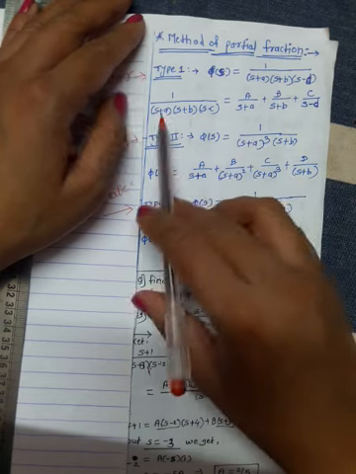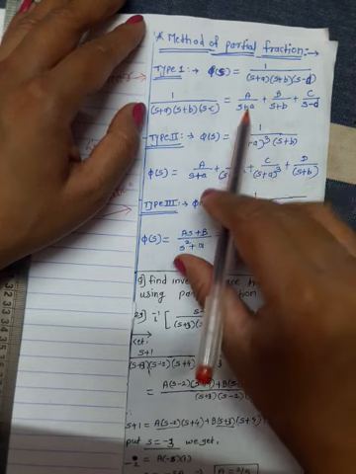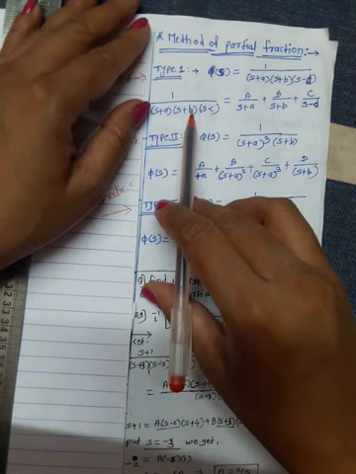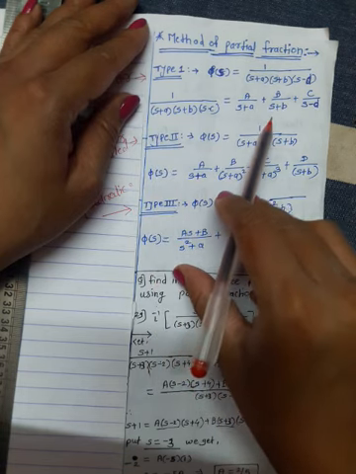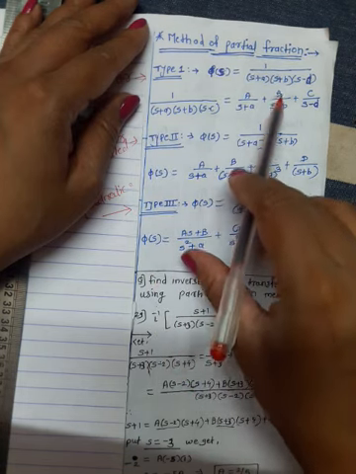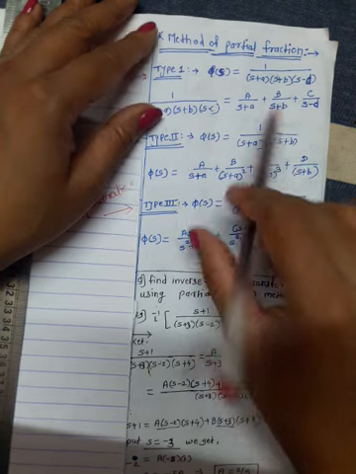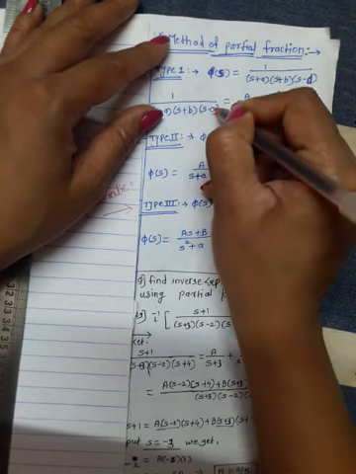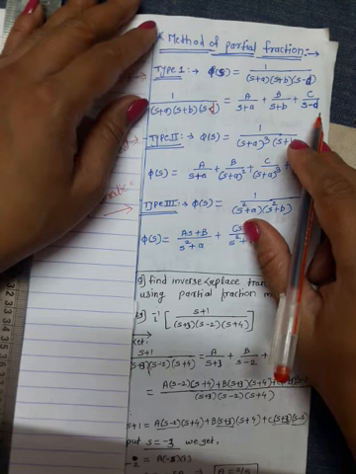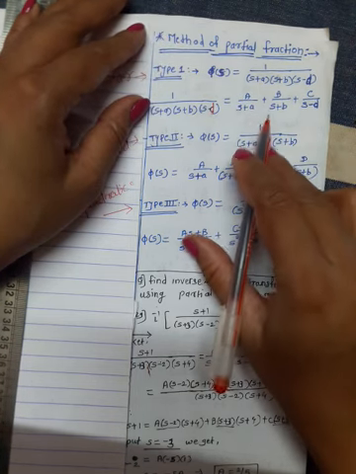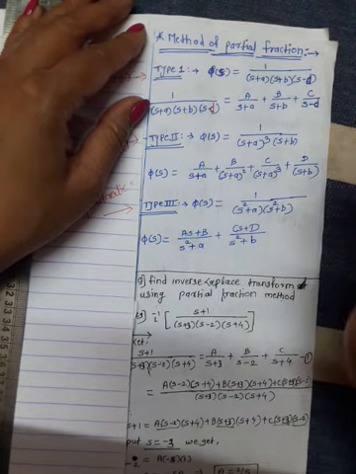Suppose 3 brackets, so we have to assume 3 constants, that is A, B, C. The first step is to write the expression like this: A upon the first factor, plus B upon s plus b, plus C upon s minus d. We have to write in this fashion for type number 1. What we have to do after that, we are going to see in the example itself.